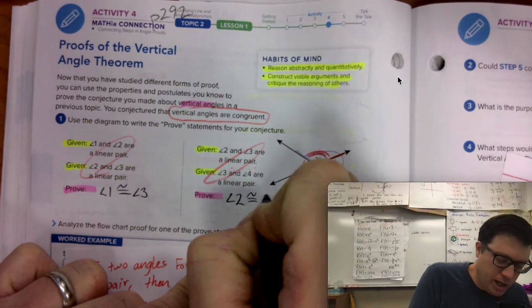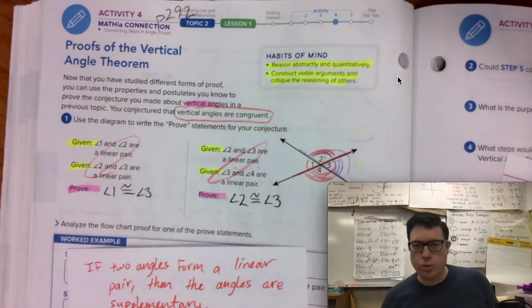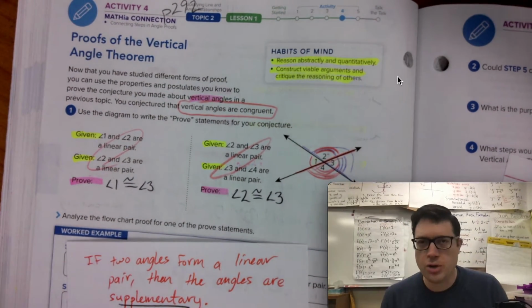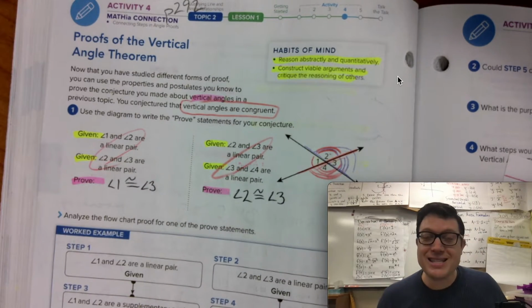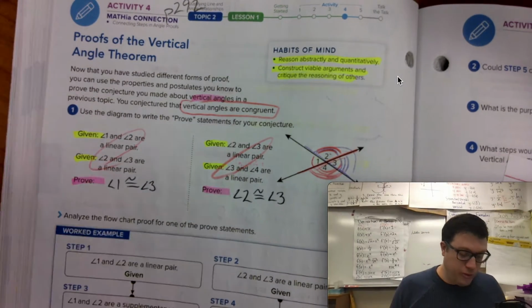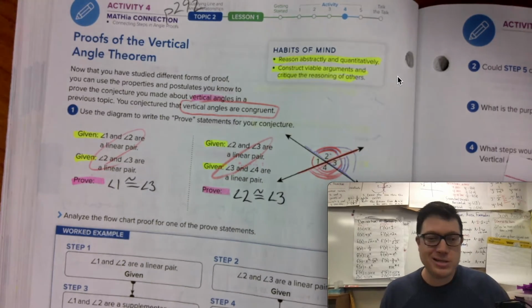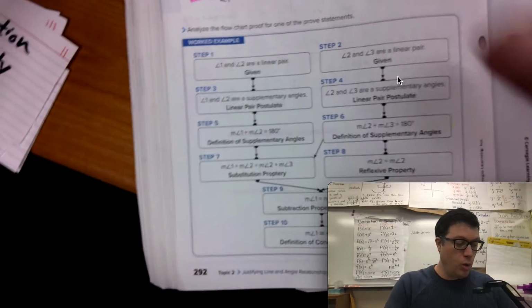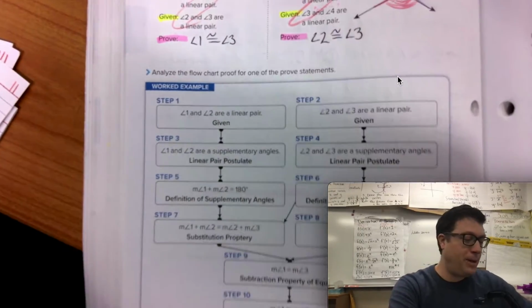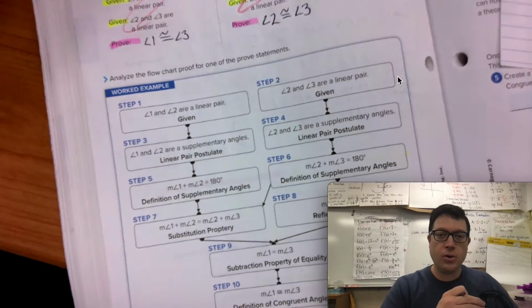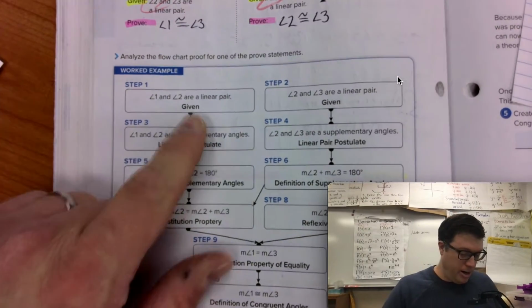We're always trying to prove congruence, the fact that things are the same size. Well, the worked example is a flowchart proof for our statements. So if we take the given from what we wrote down, and then as we take the given and continue to fill out the pieces, angle 1 and 2 are a linear pair.